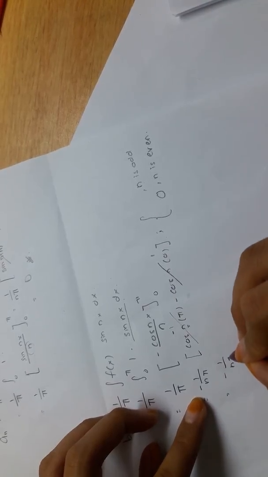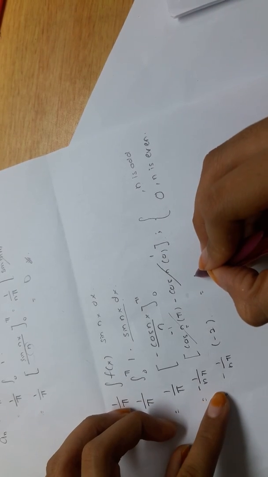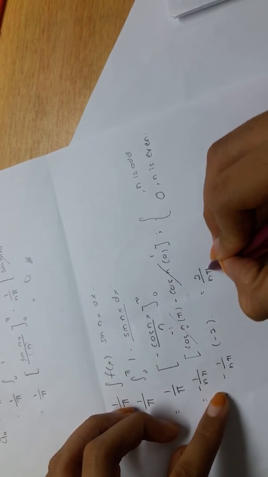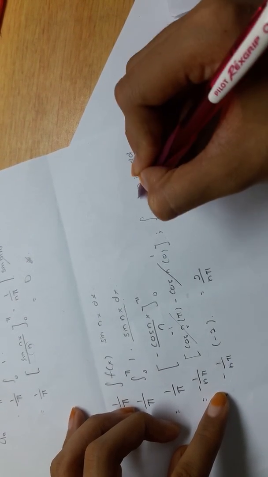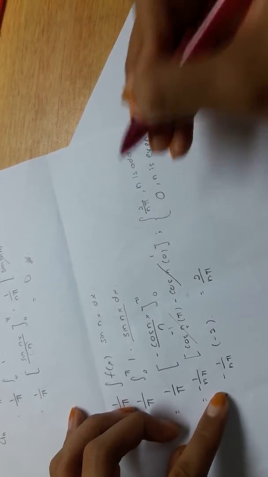Then 1 over n pi times negative 2 gives 2 over n pi. So for odd n, we get 2 over n pi.